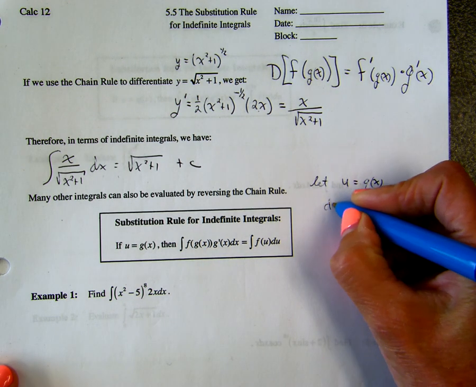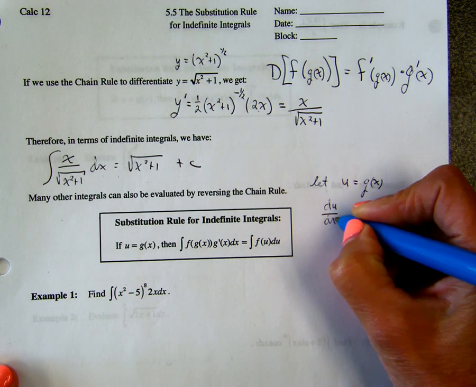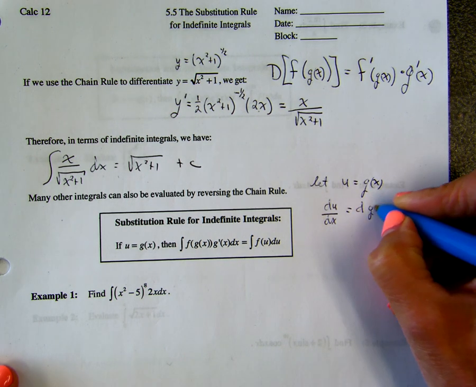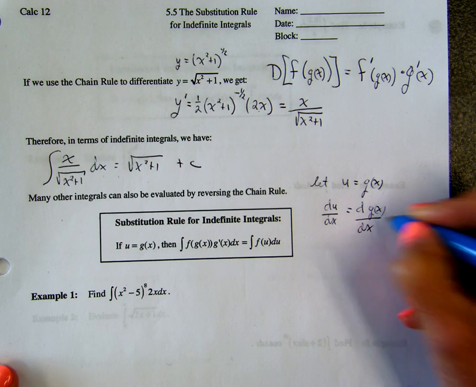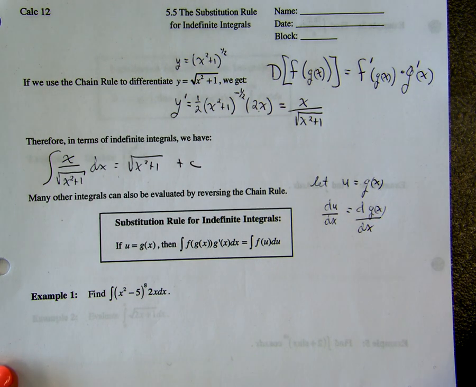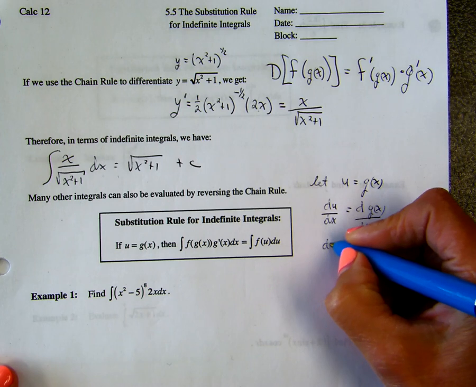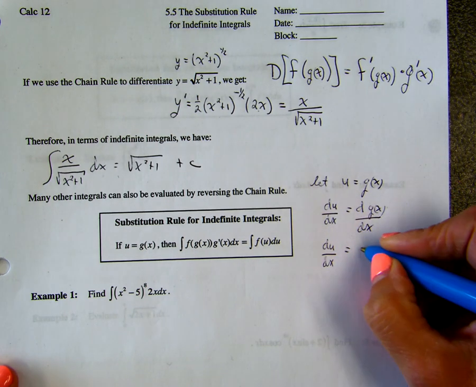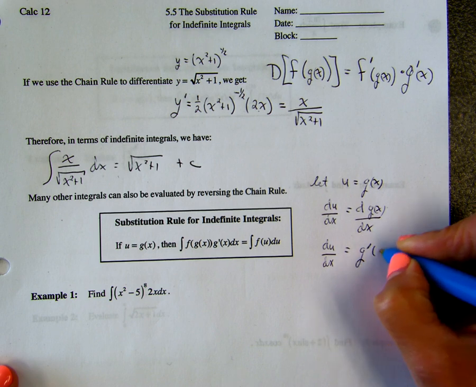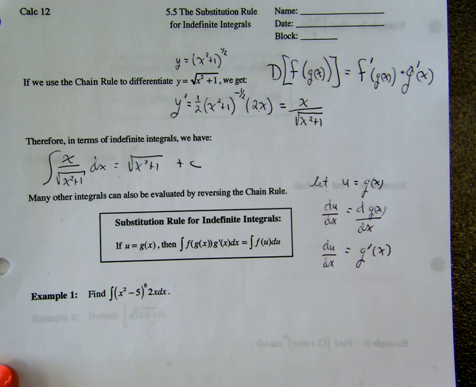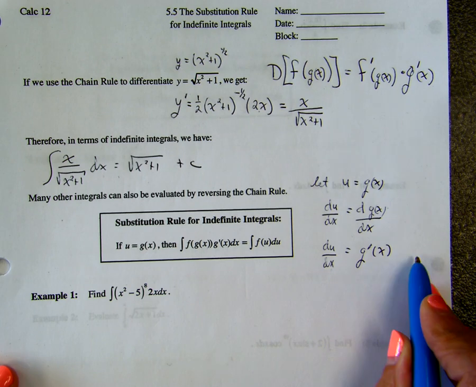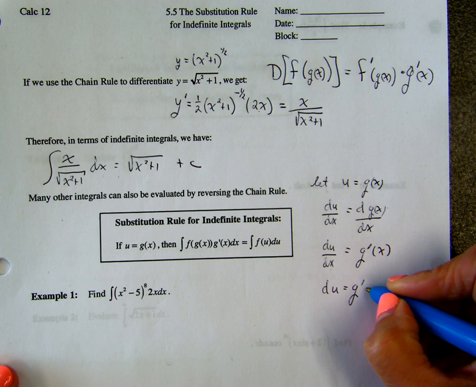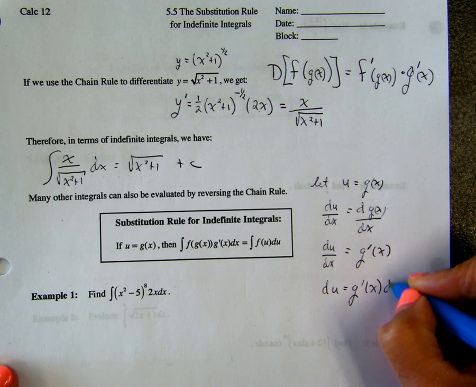Then if I took the derivative with respect to x, I would be taking the derivative of g of x with respect to x, which would give me du by dx is equal to the derivative of g of x with respect to x, g prime of x. Or if I multiply both sides by dx, I get du equals g prime of x dx.